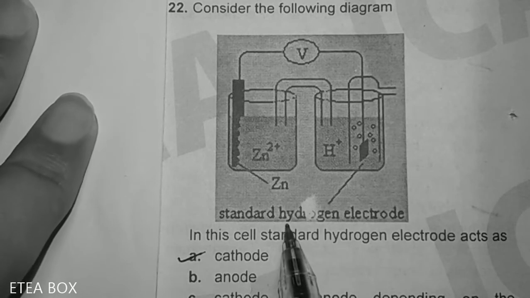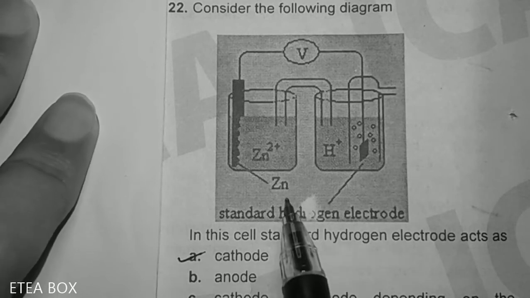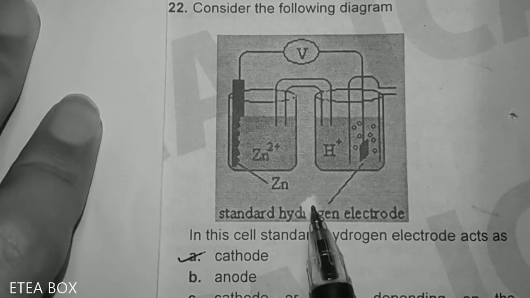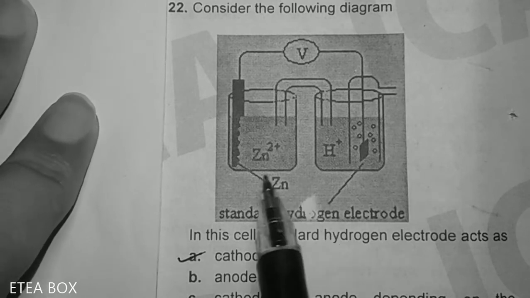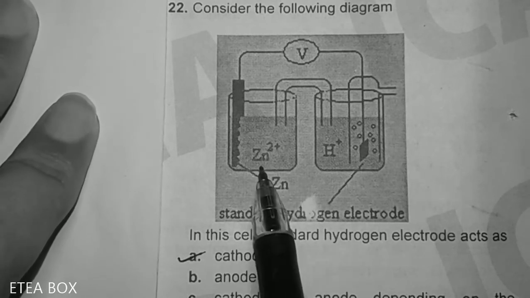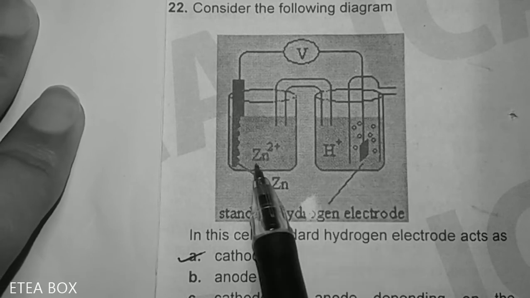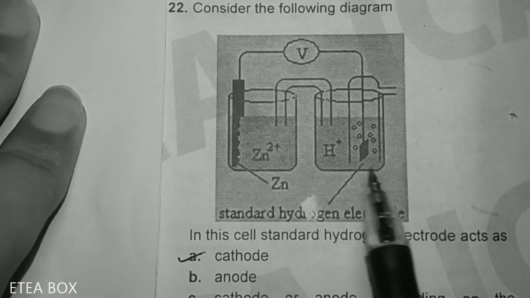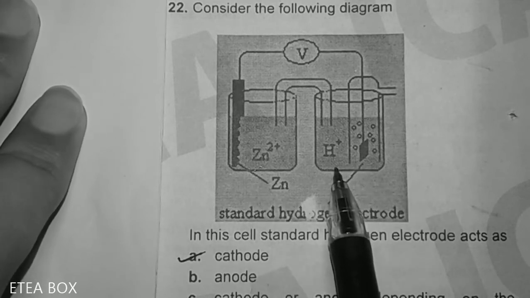Here you have to memorize the electrochemical series. You don't memorize their values, but only memorize that zinc acts as reducing agent, oxidation will occur at zinc, and reduction will occur at hydrogen.